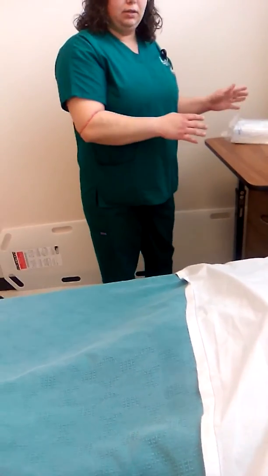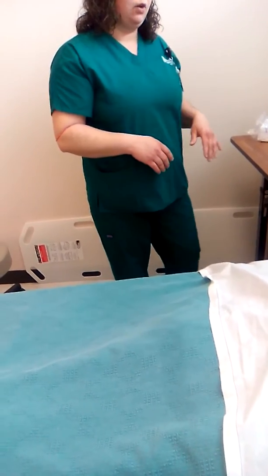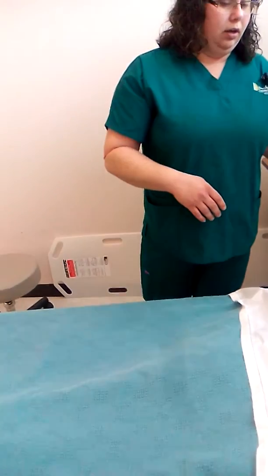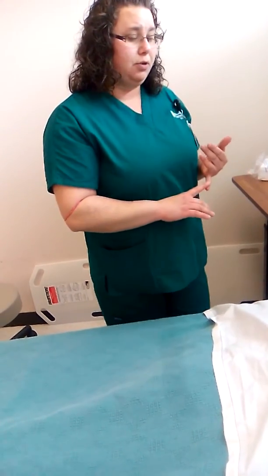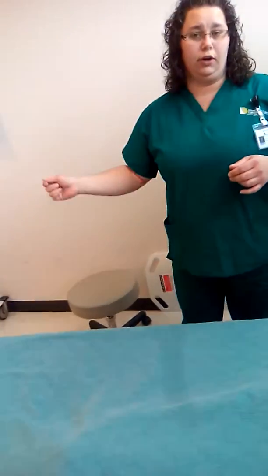I will bring it back to the bedside. I will re-perform hand hygiene. I will explain the procedure to the patient, and I will provide privacy by closing the curtain and the door. I will have arranged for assistants to help me with the catheterization, and I will ensure that the bed is at a proper height, head of the bed is down, and I will position and drape the patient.